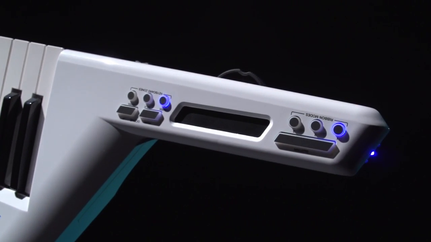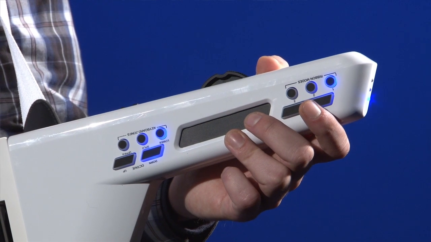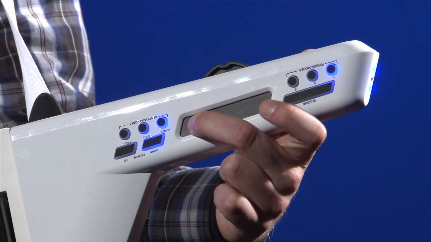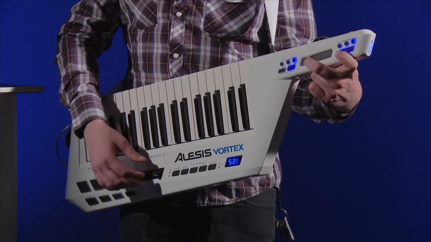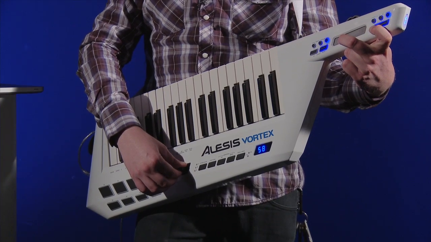Now let's talk about the ribbon controller and the knobs. Out of the box, ribbon mode 1 is mapped to the depth of the LFO that's connected to the amp, and knob 1 is mapped to the speed of the LFO that's connected to the amp.